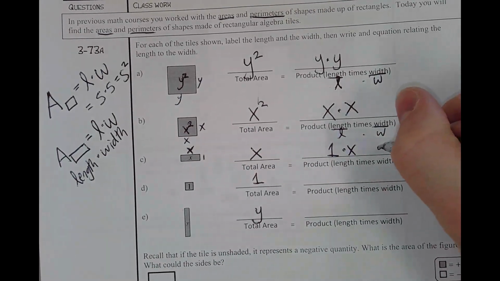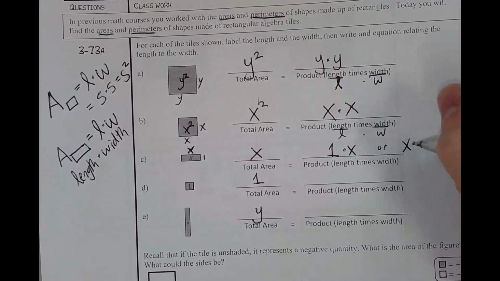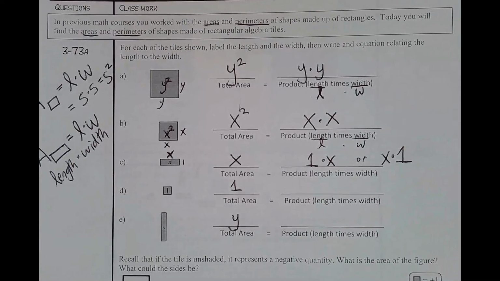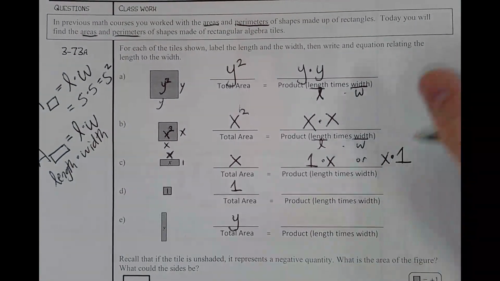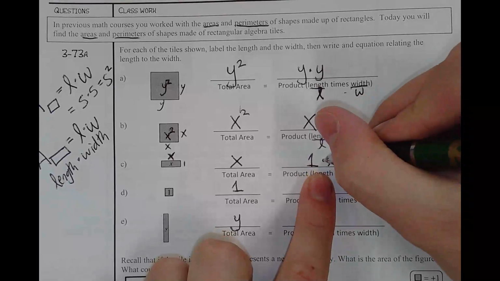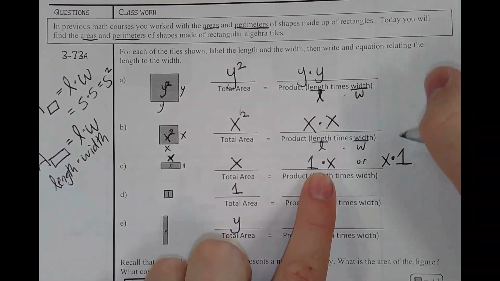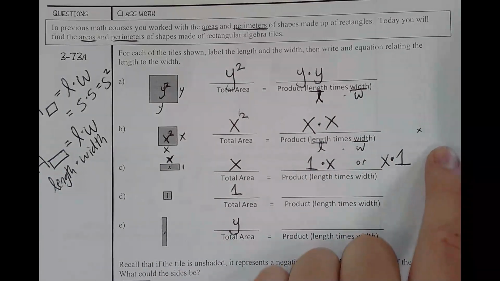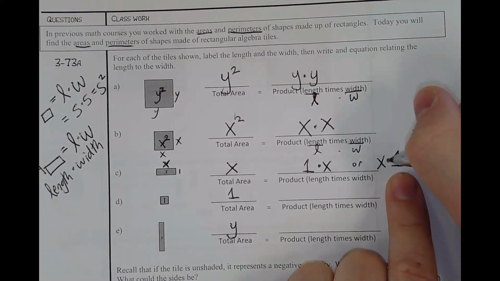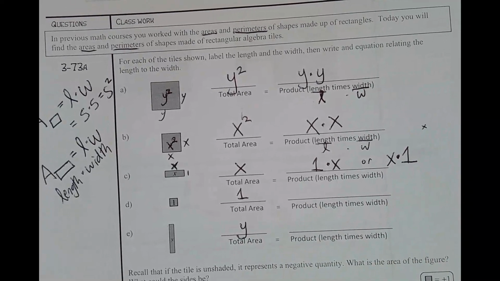You can also say x times 1. The order of the area typically does not matter. These little dots that I've been drawing, if you've been confused by the dots, that's okay. The dots are just multiplication. Usually you'd write x times using the multiplication symbol, but we don't want to confuse x's with multiplication. We use dots to keep it simple.